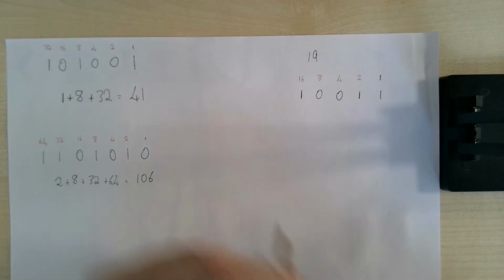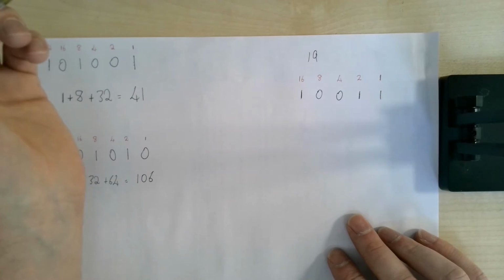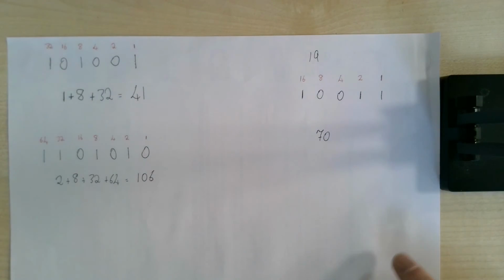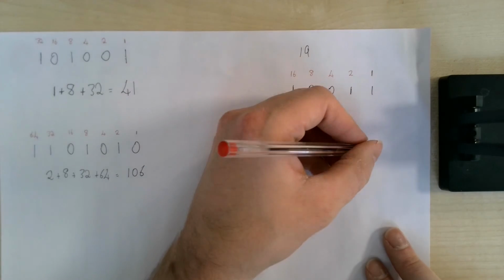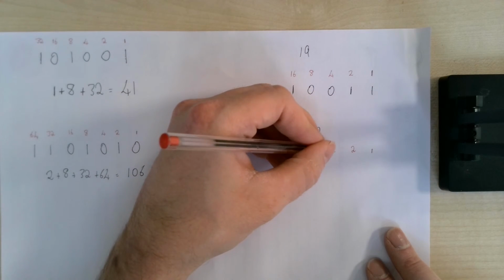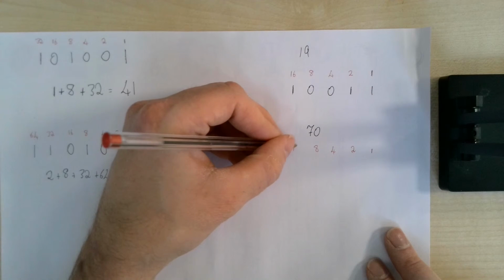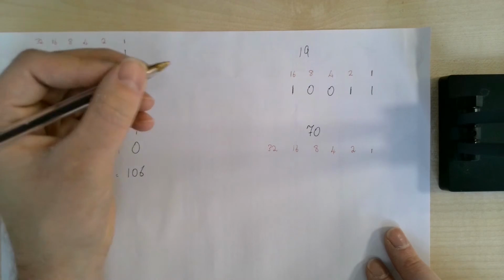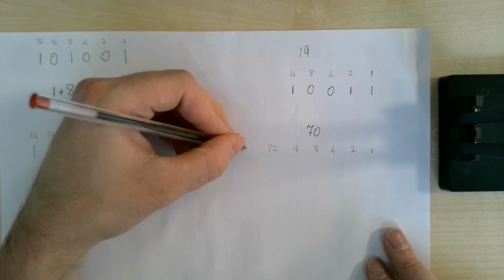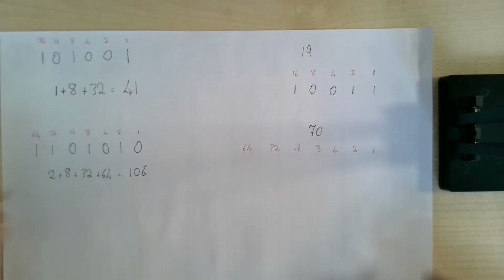Let's try another example. Let's go with 70. So with the 70, again, I'm always going to have these smaller columns here, unless it's a very small number. 8, 16, 32, and because it's all the way up to 70, I will likely need the 64 as well.